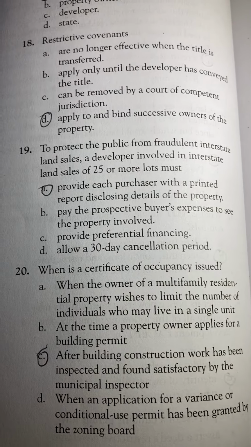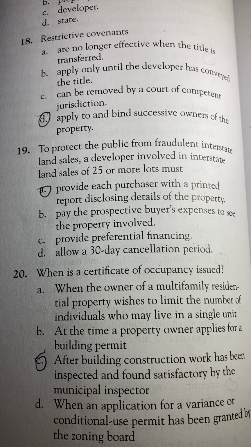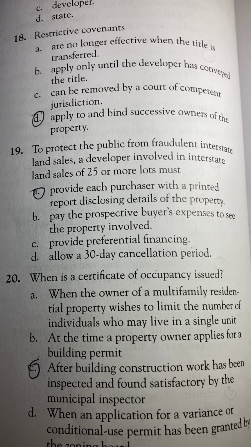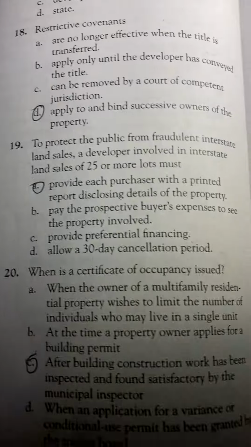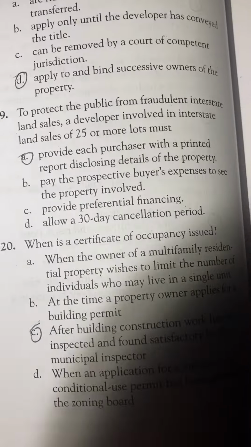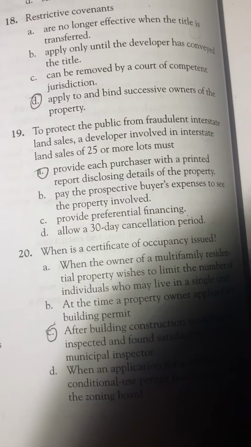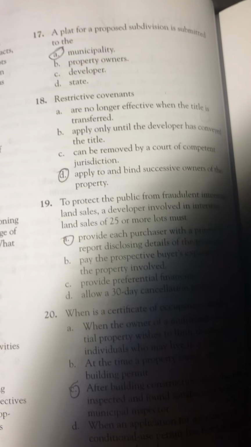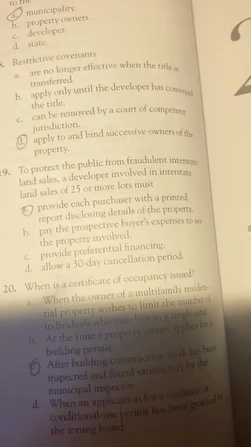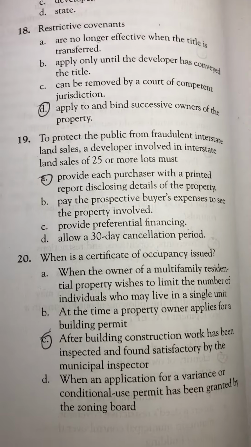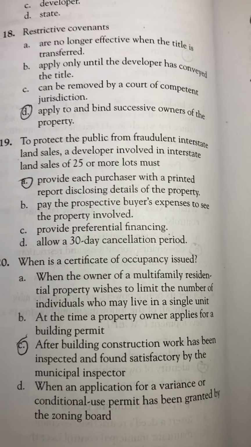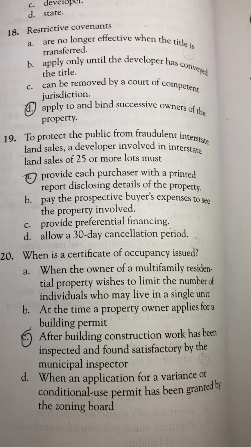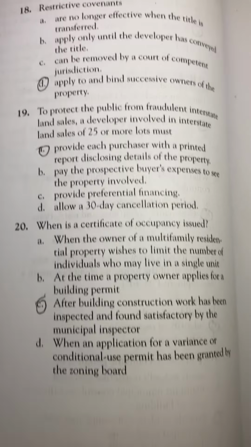C, provide preferential financing. Or D, allow a 30-day cancellation period. The answer is A, provide each purchaser with a printed report disclosing details of the property.